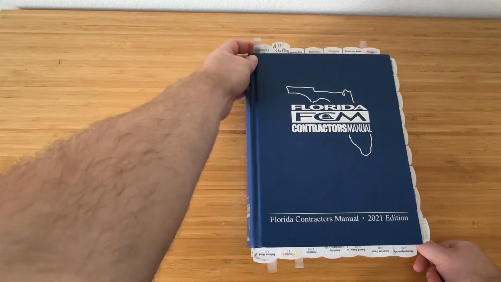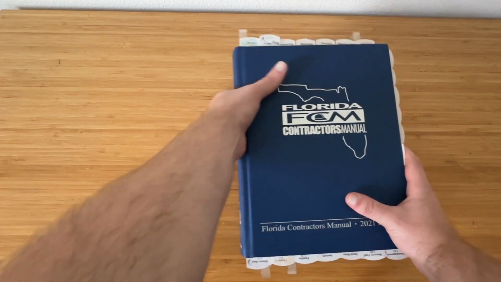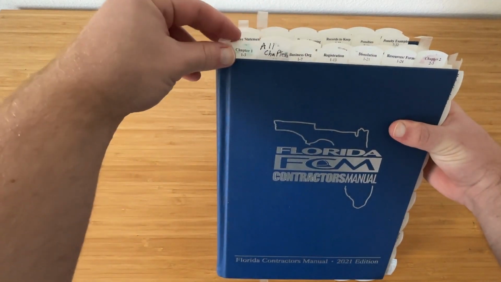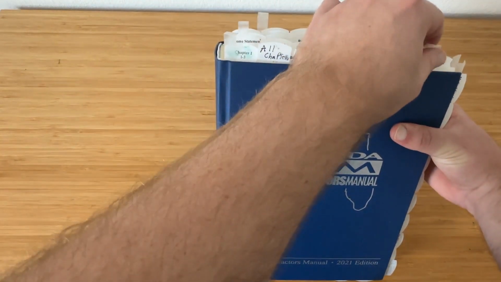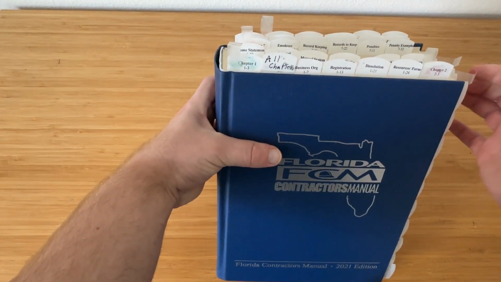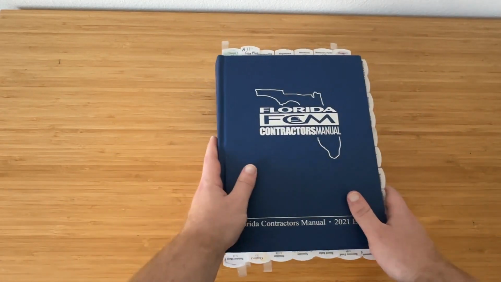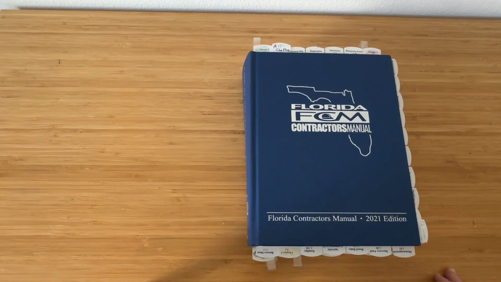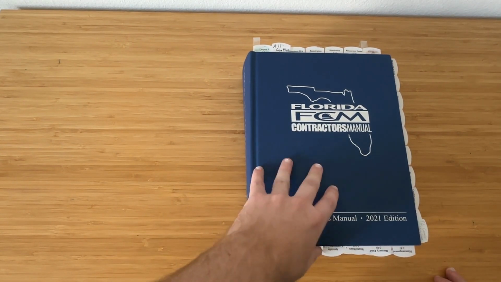One thing I also do is I highlight all of my chapters so you can see here. So chapter 1 is highlighted, chapter 2 is highlighted, and I put this little tab as well so I know they're chapters. So this is a chapter, this is a chapter, this is a chapter, this is a chapter. So I do that as well so it's easier for me to scroll through it. So let's get right into chapter 1.